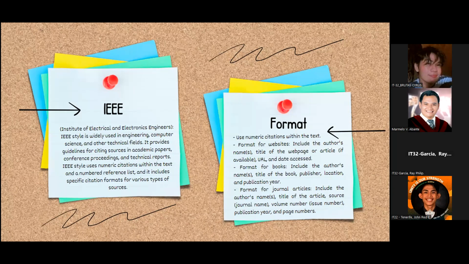Its format uses a numeric citation within the text, and as for the website, it includes the author's names, title of the web page or article if available, URL, and date accessed. For books, it includes the author's names, title of the given book, publisher, location, and publication year. And as for the journal articles, it includes the author's names, title of the article, source or the journal name, volume number or issue number, publication year, and page numbers. Next slide, please.